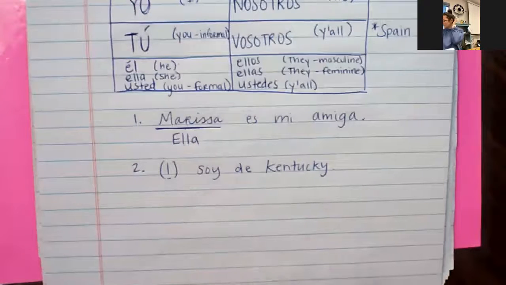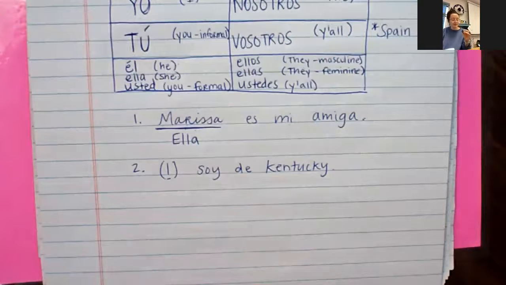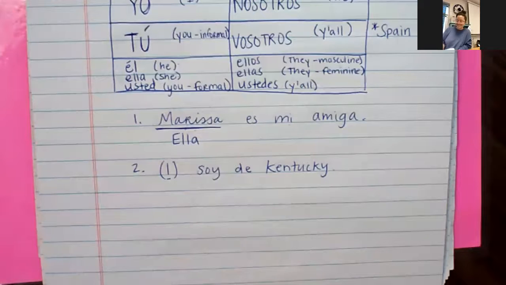And then number 2, in parentheses, I have I, because I guess I could say Miss Clevenger, comma, soy de Kentucky. Miss Clevenger, I'm from Kentucky. But that doesn't really make sense in English or Spanish.